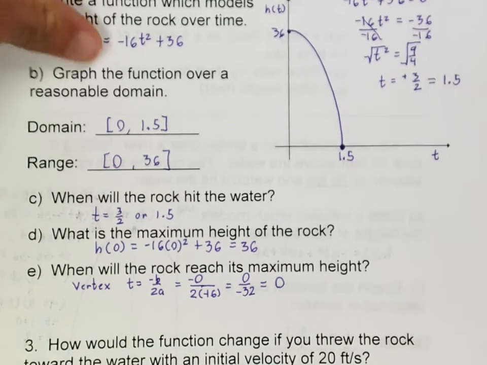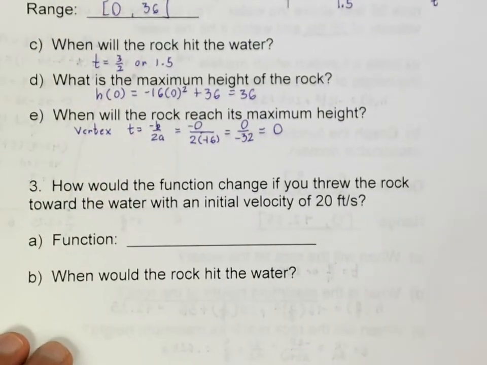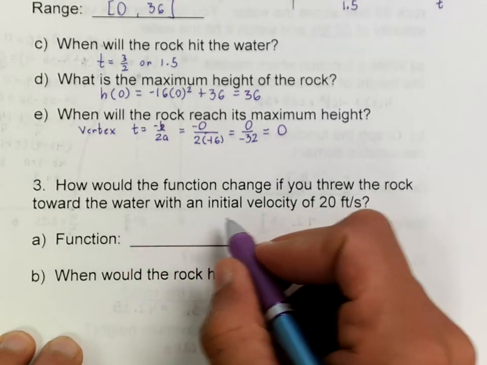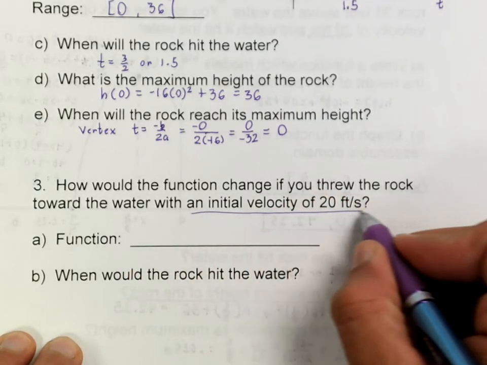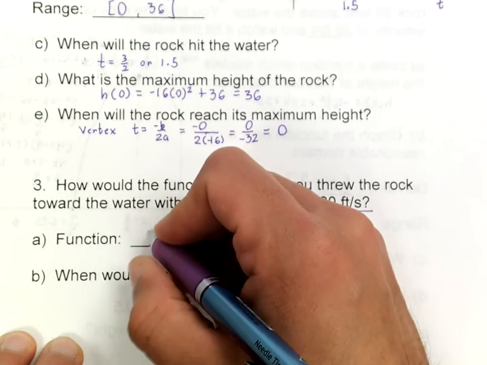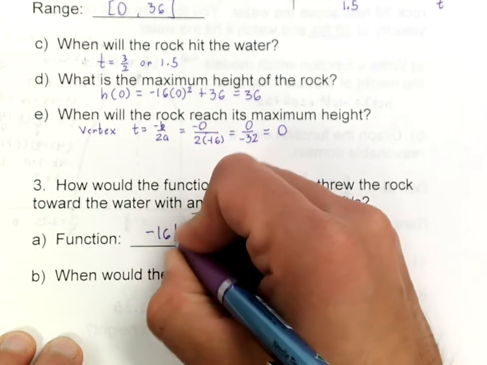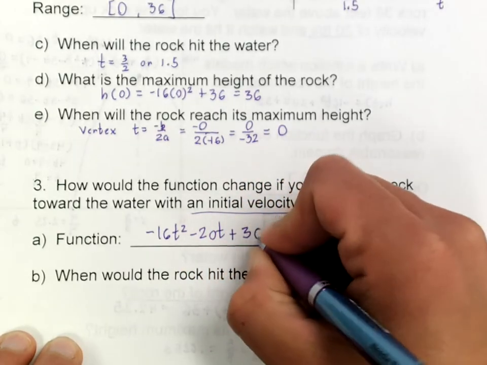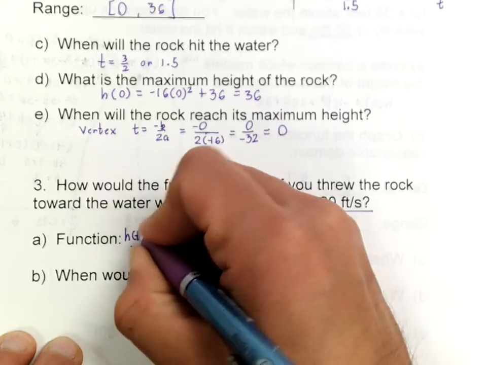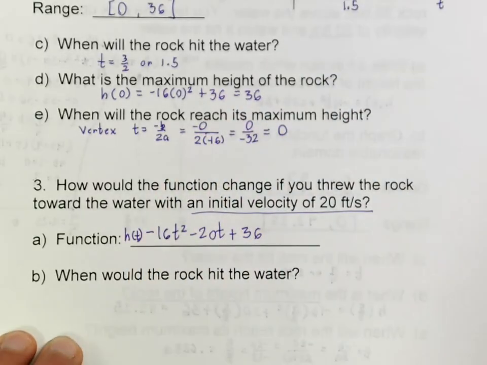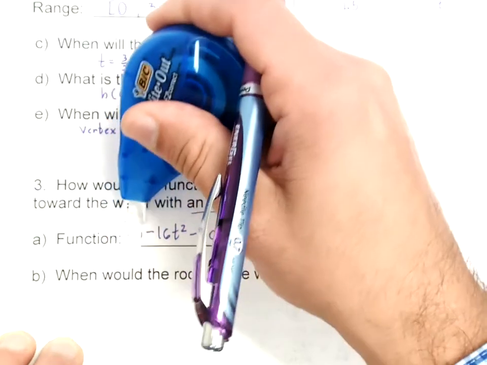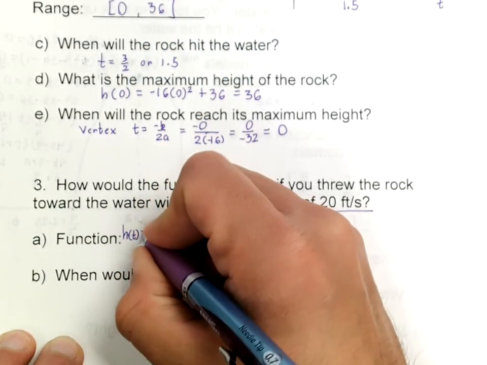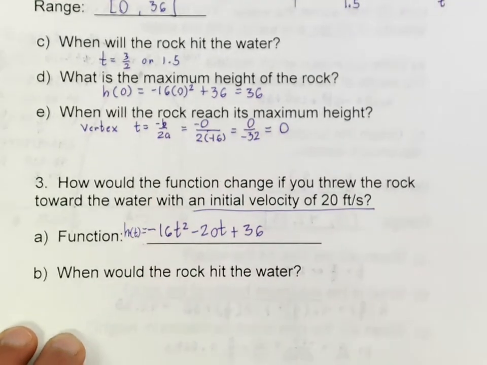Now finally, this last one, okay? This one right here, it says if you threw the rock towards the water. So if you threw the rock towards the water, your function would actually be negative 16t squared minus 20t plus 36. This would be your height function, okay?